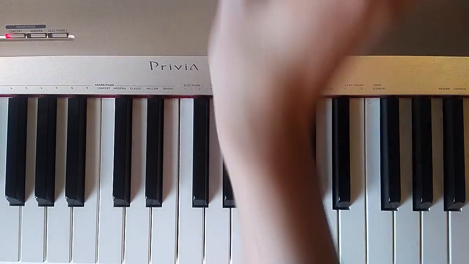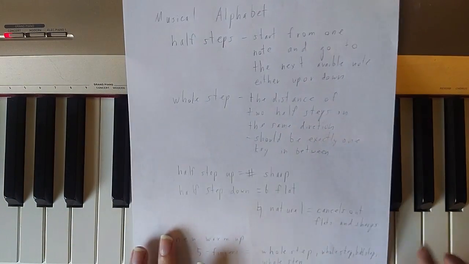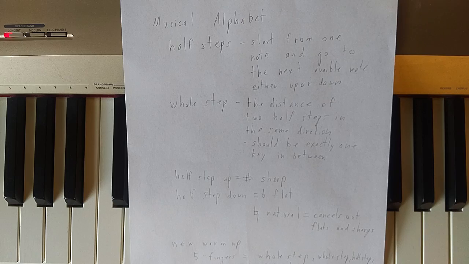Cool. So this lesson we're going to be moving on from white keys. If you feel that you haven't mastered white keys yet, don't worry about that. As long as you know the 7 names and have some way of figuring out, even if it's not lightning fast, that's all you need at this step. But we're going to move on.